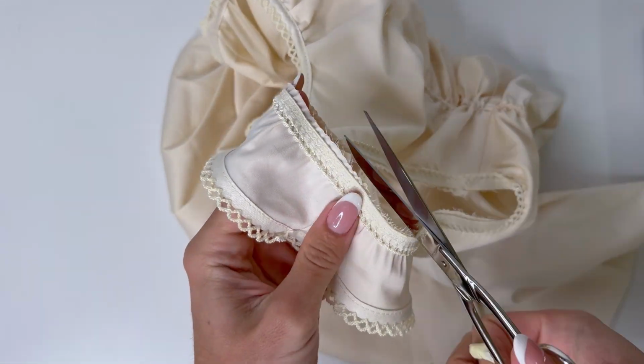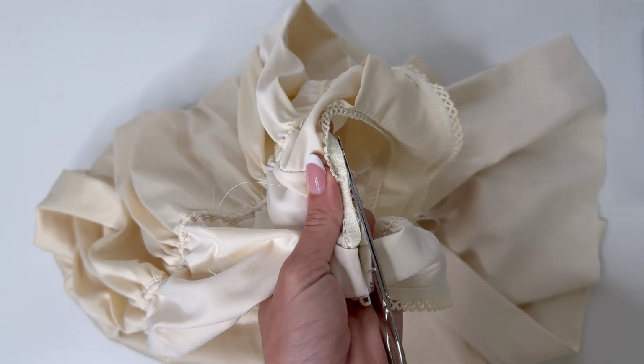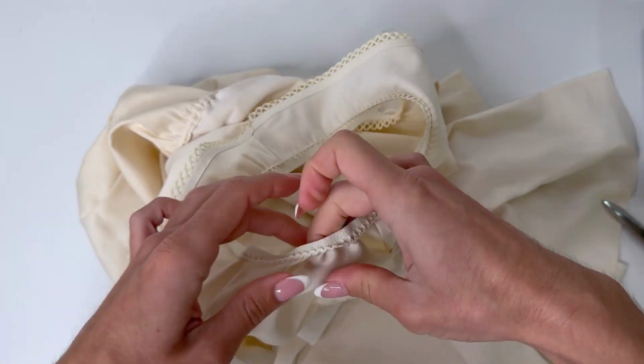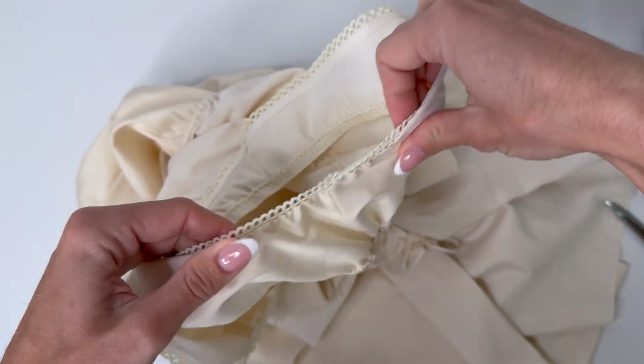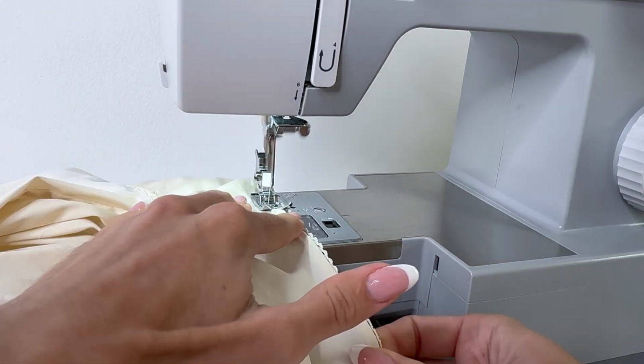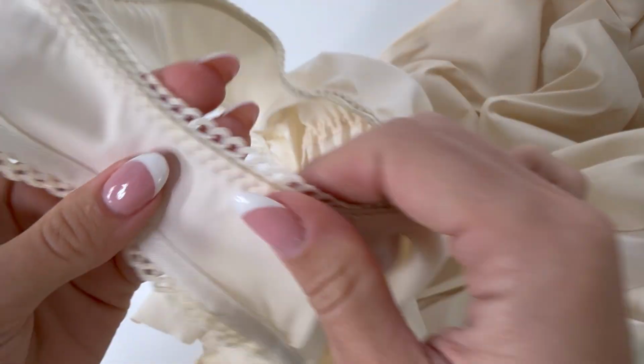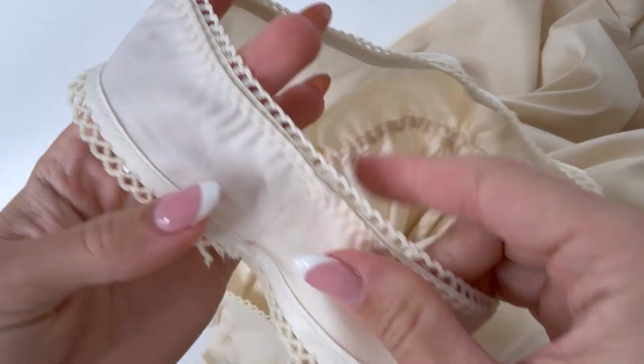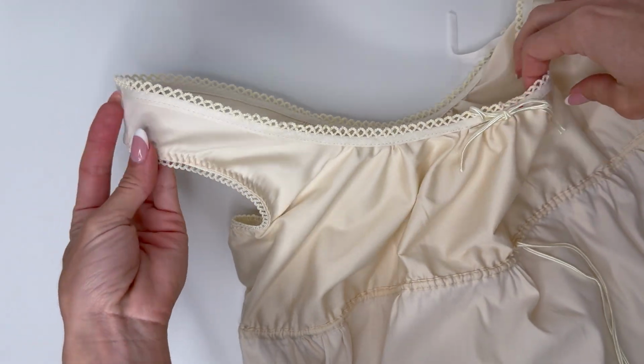Then I'm going to trim away any fabric that's poking out from beneath the elastic. And then finally, I'm going to fold that elastic over and go over it again with a zigzag stitch. This is a super easy and one of my favorite ways to finish off sleeves. And I'm going to do the exact same thing for the other side of the dress.